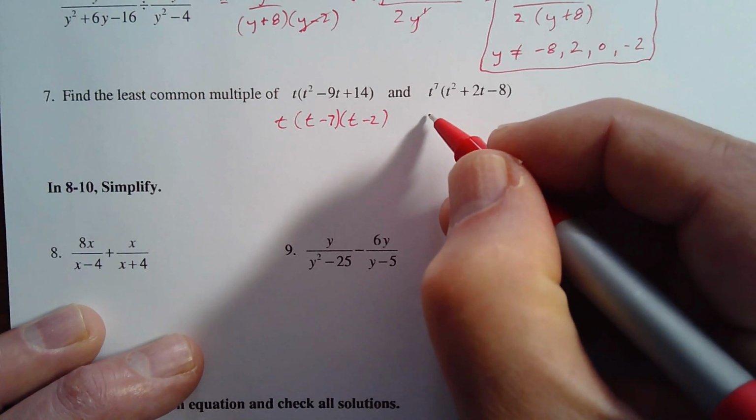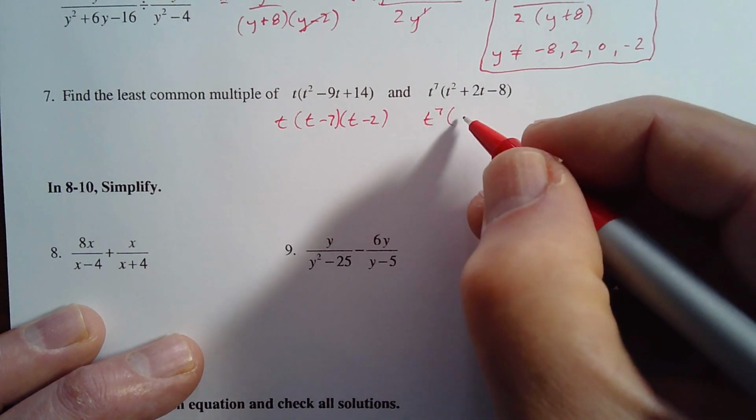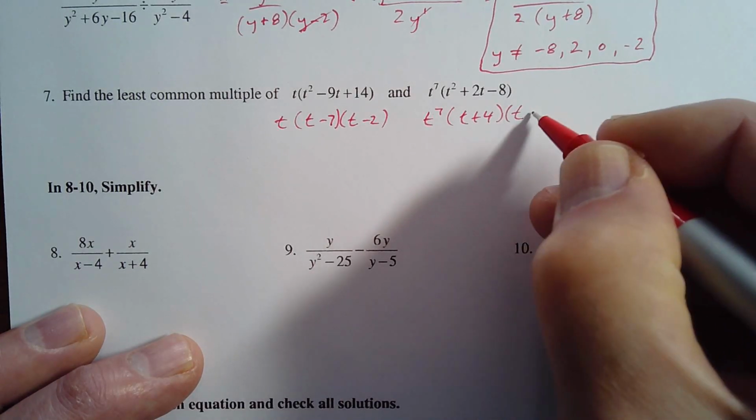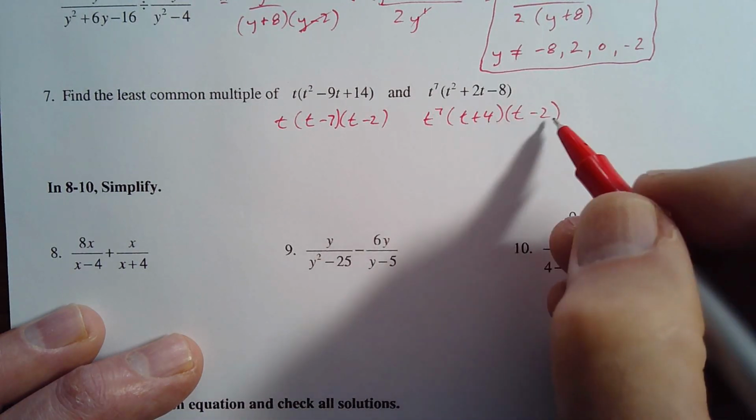Same idea over here. The t to the 7th, that's good. This one is going to be what? t plus 4, and t minus 2. That'll get us a positive 2 for our middle term and a negative 8.